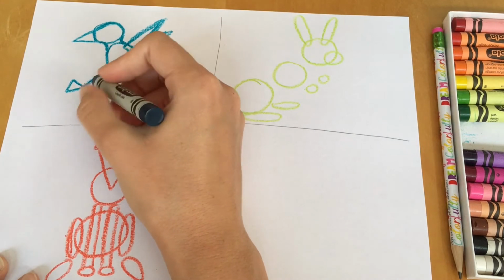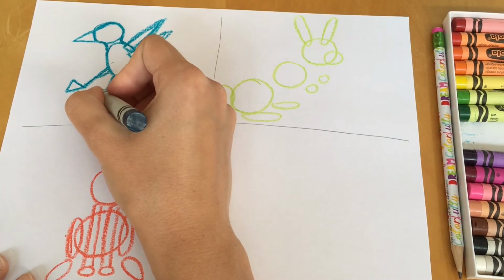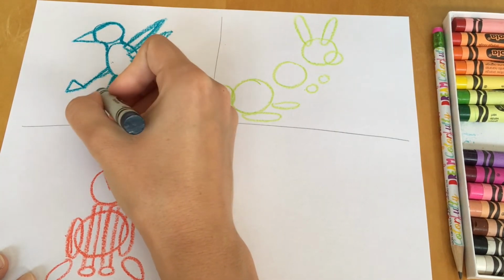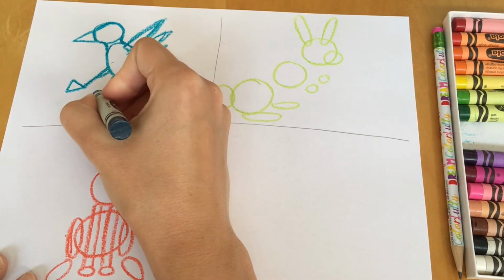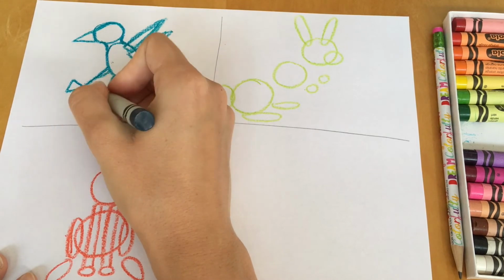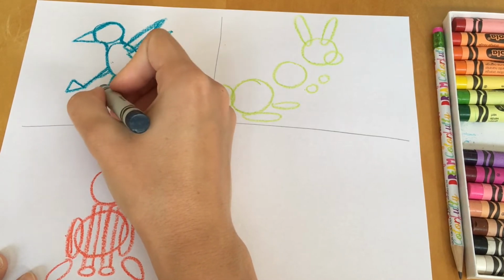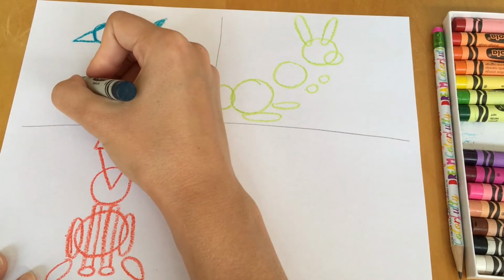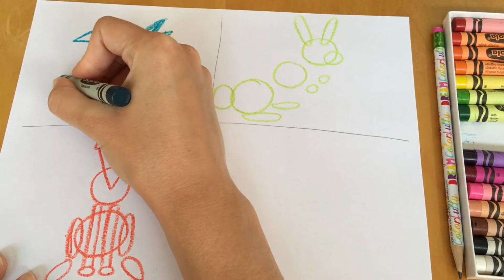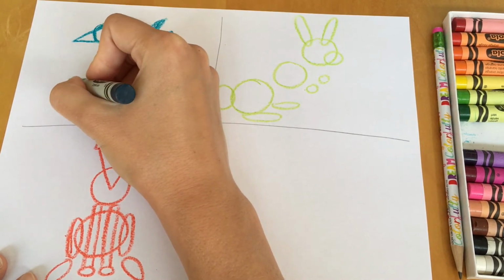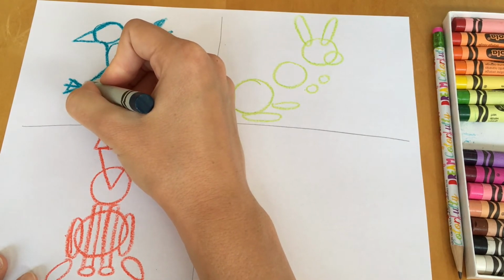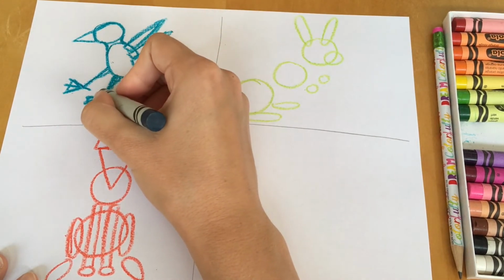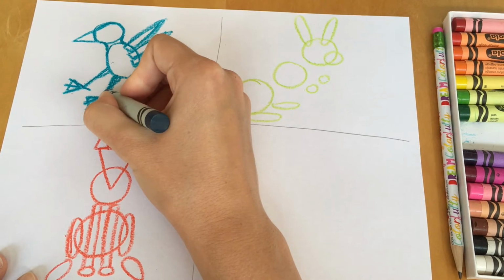And let's make these triangles into individual toes. So we'll do a line at the top of the triangle, maybe a line in the middle, and we'll emphasize that line at the bottom. Do the same on this side, a line there, one in the middle, one at the bottom. And you know what, we can even add a line coming off the back to give it that back toe.